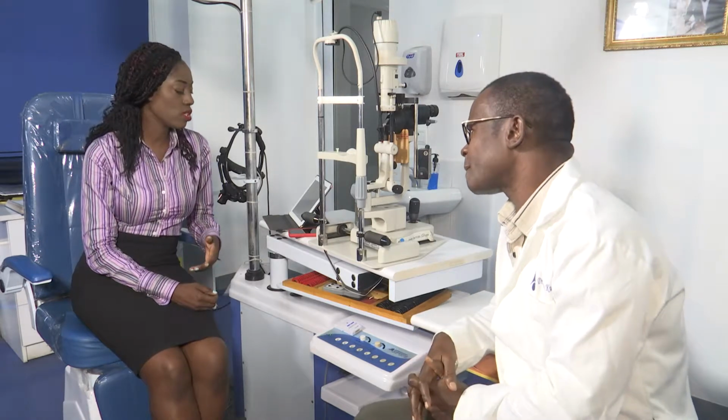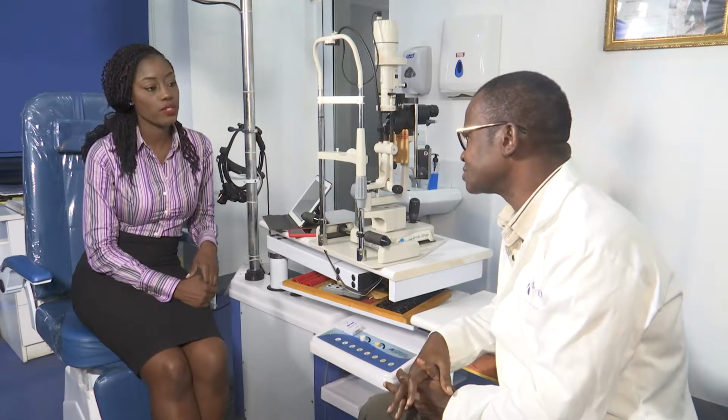So please tell us, what are the major causes of retinal diseases? Well, retinal diseases are many, but the major ones that I will mention, which cause a lot of blindness, are three. The first one is diabetic retinopathy.